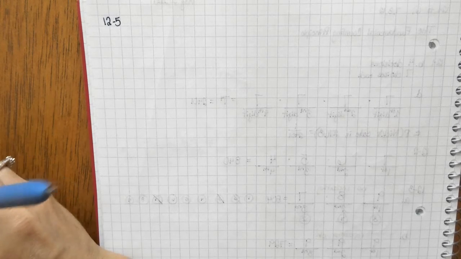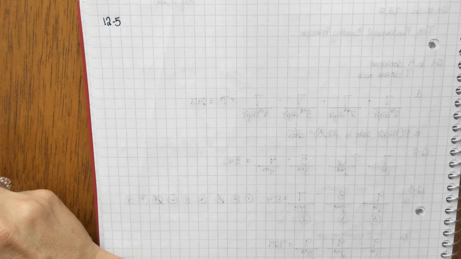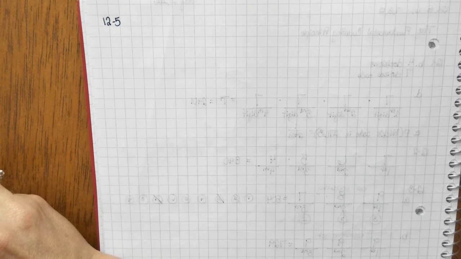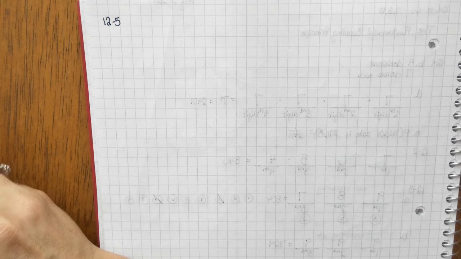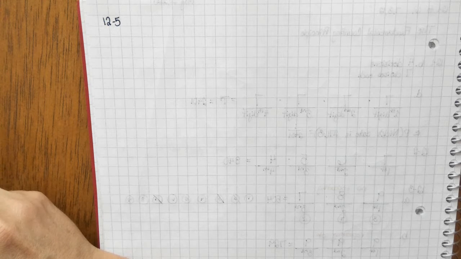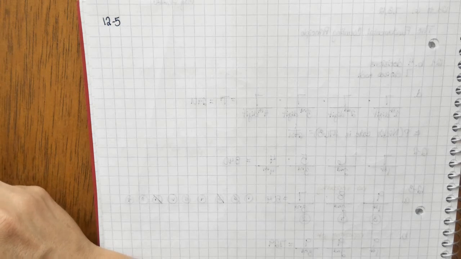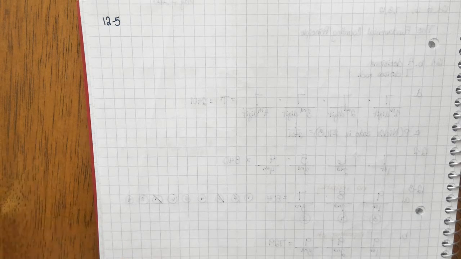For problem number 5, it says, on your calculator, find a function labeled n with an exclamation mark. That's called the factorial button. On graphing calculators, it's in the menu probability. So I'll go over that in just a second. So calculate the value of 8 factorial.